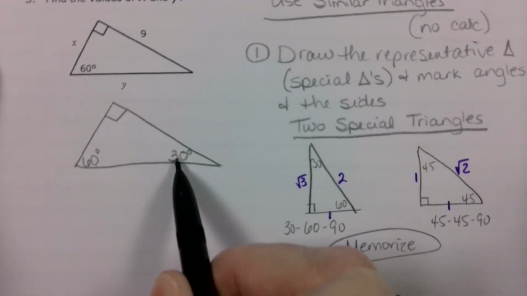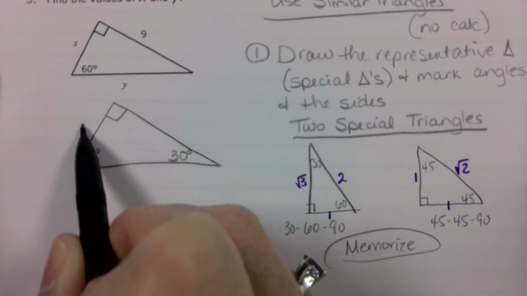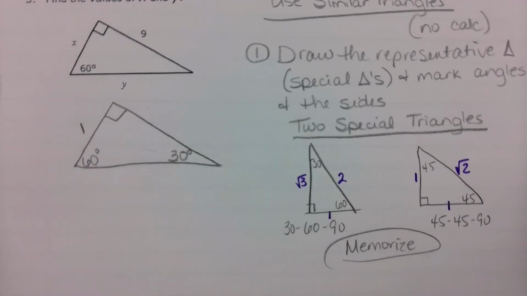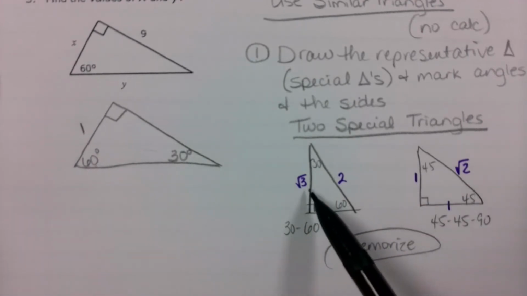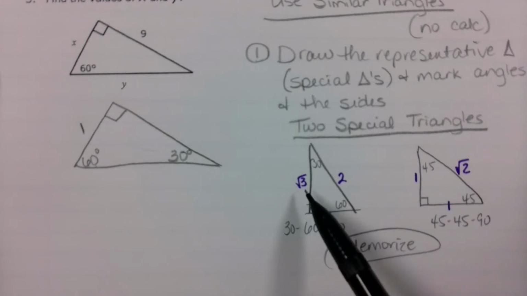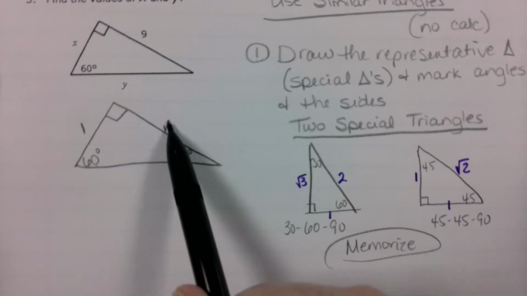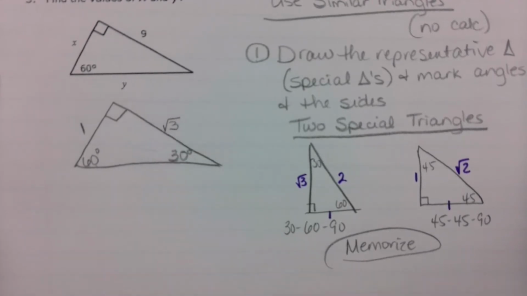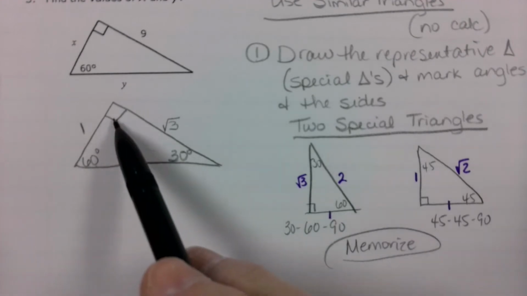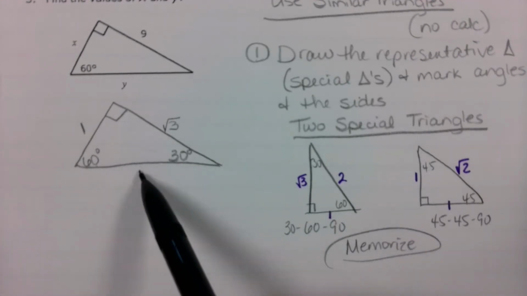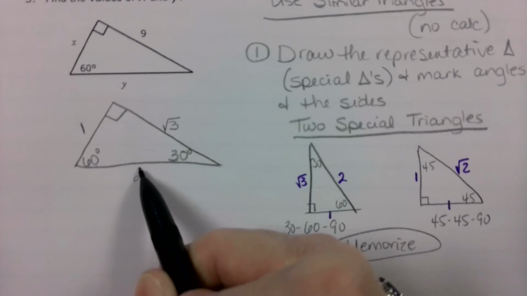Here's my 30-degree angle. The side across from that 30 is a 1. The side across from the 60 is the square root of 3. And here's the 90-degree angle. This is going to be the hypotenuse, so I'm going to put a 2 right here.